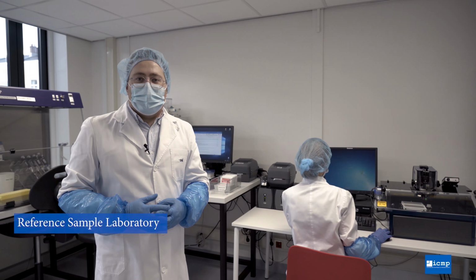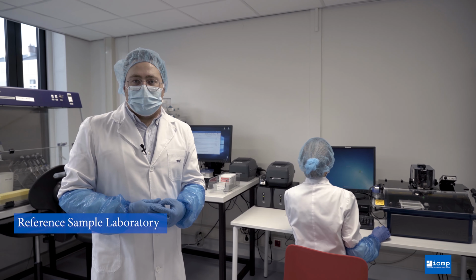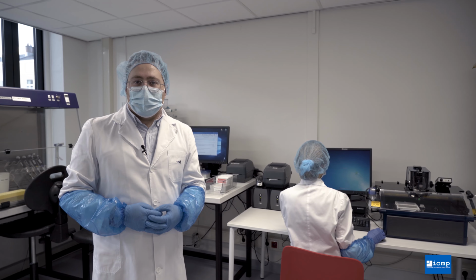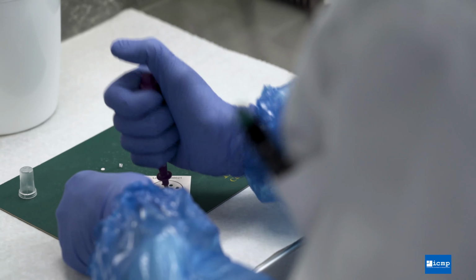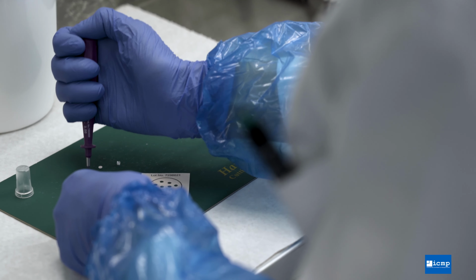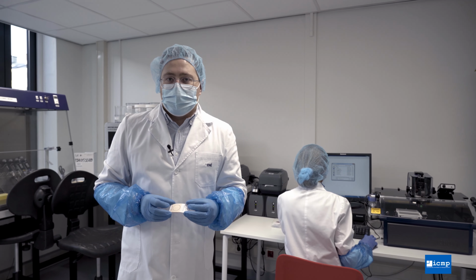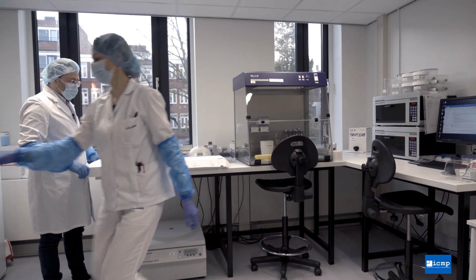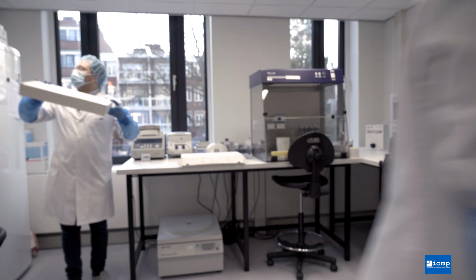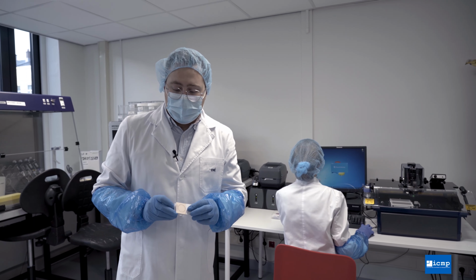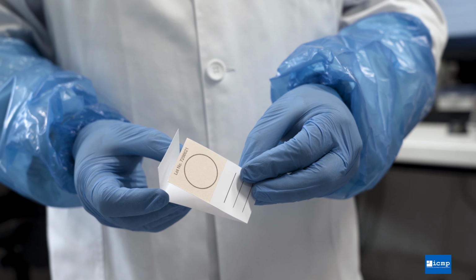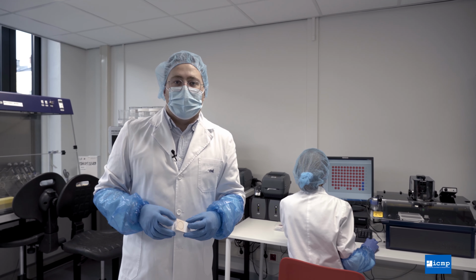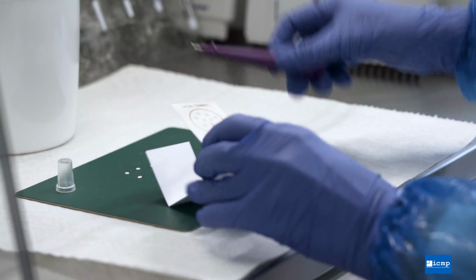We are now in the ICMP's reference sample processing laboratory. In this laboratory, we process the family reference samples that we collect from family members. It's much easier to obtain the DNA from these reference samples than it is from the post-mortem sample process that we've already shown you. These samples that we receive are usually collected in the format of a card. A punch can be taken from these cards to allow us to amplify the DNA, similar to the process I've already described.